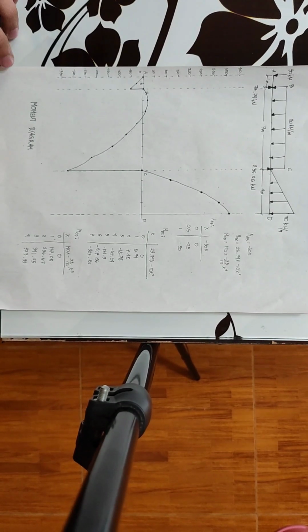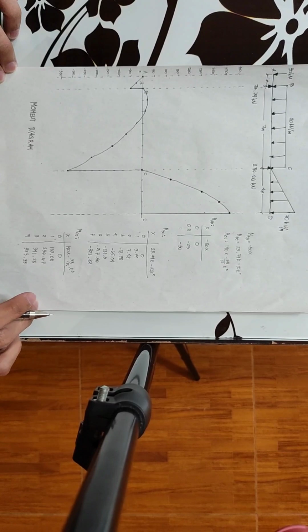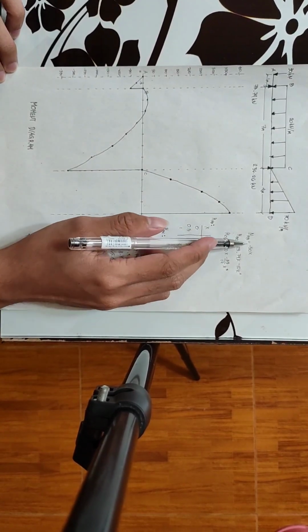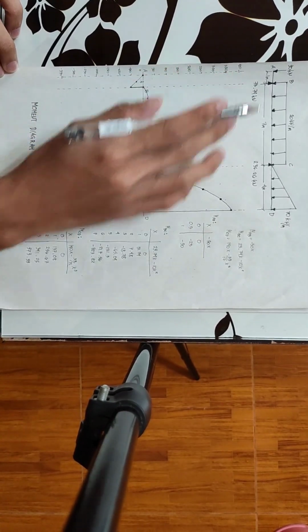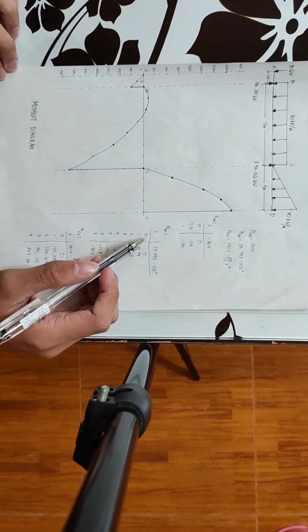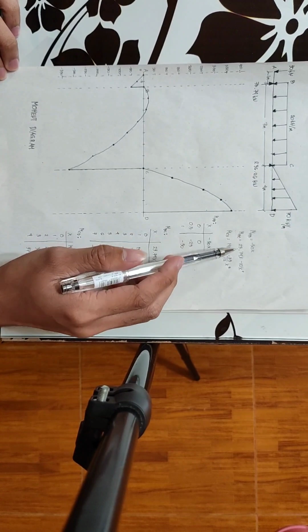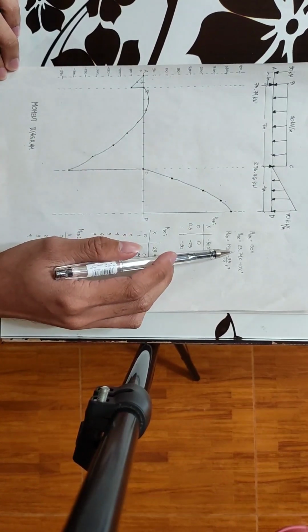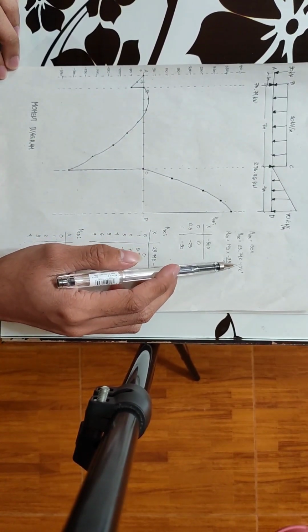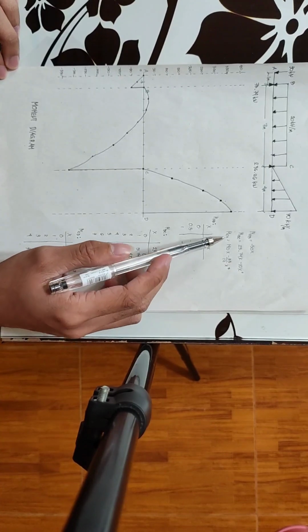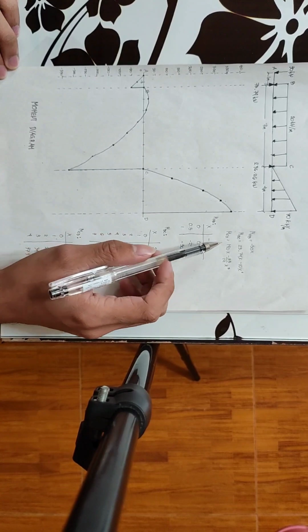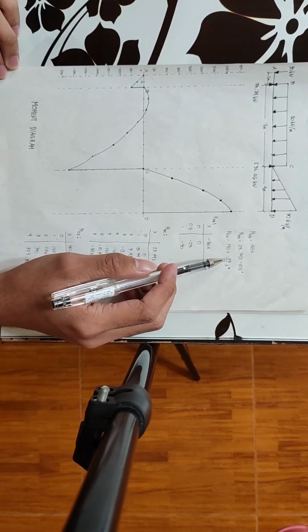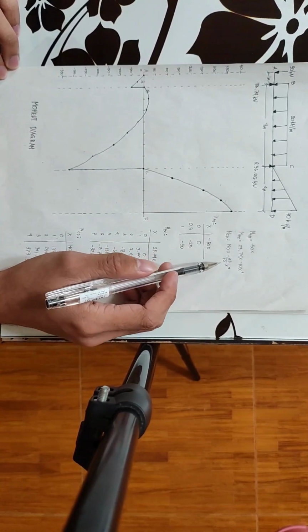So for the moment diagram, since we solved the moment in each segment, we have the moment from A to B is negative 50x. Then the moment from B to C is 23.74x minus 10x squared. Then the moment from C to D is 140x minus 35 over 12 x cubed.